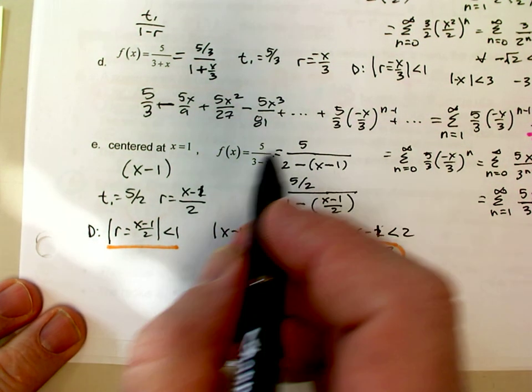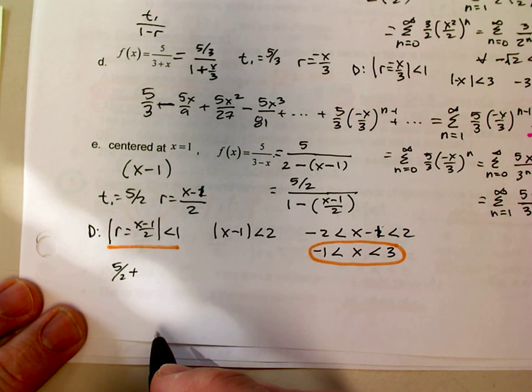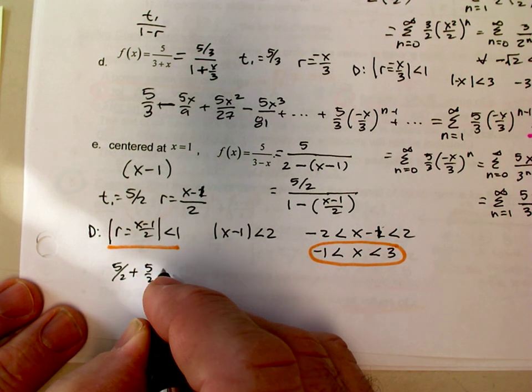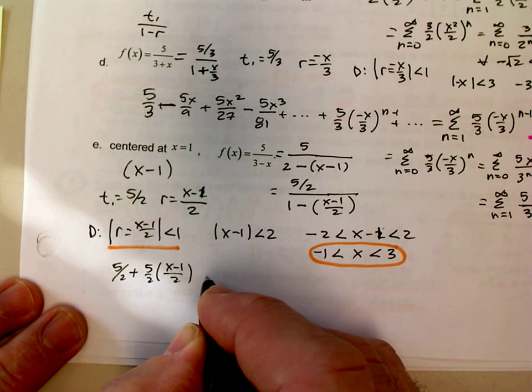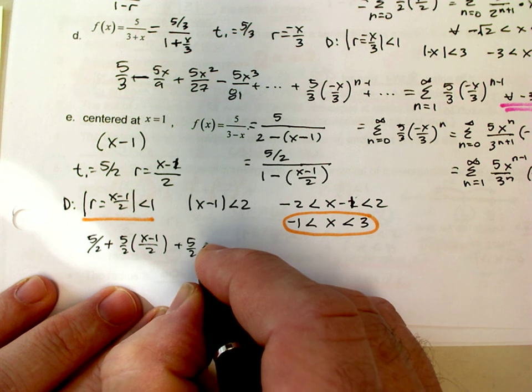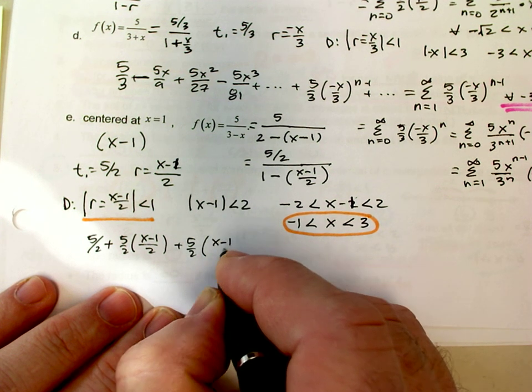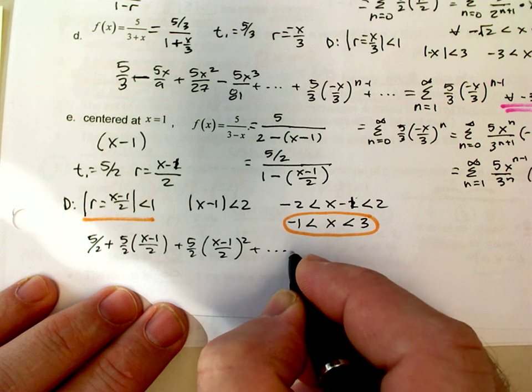We have our first term, this guy right here, 5/2, plus 5/2 times the quantity of x minus 1 divided by 2, plus 5/2 times the x minus 1 divided by 2 squared, plus dot, dot, dot.